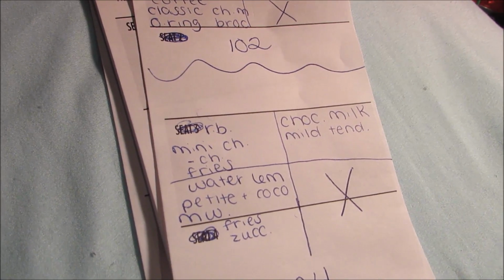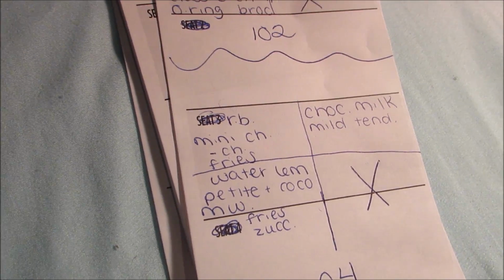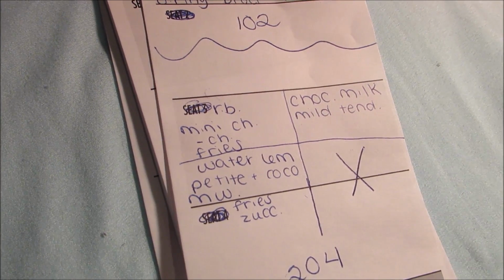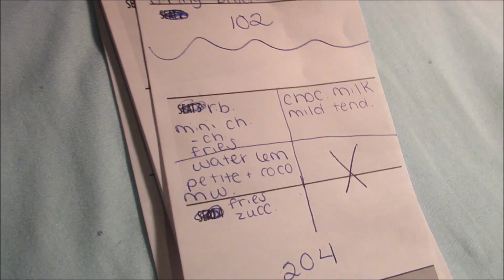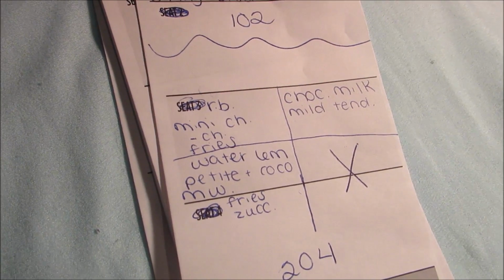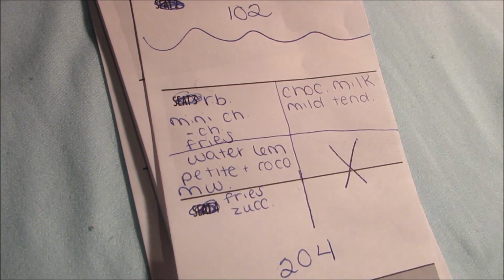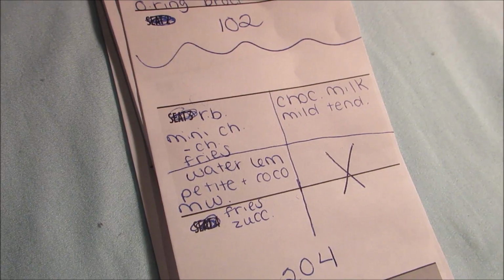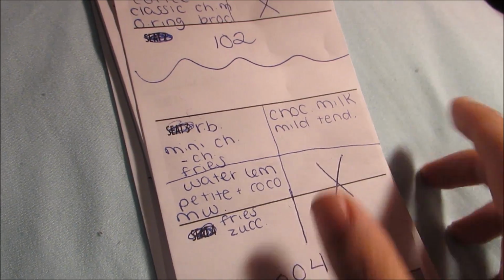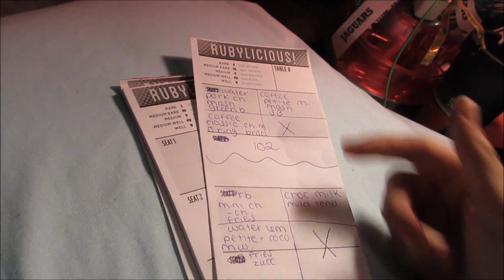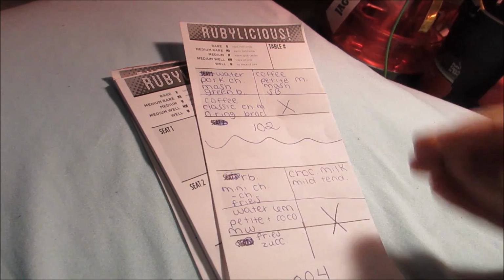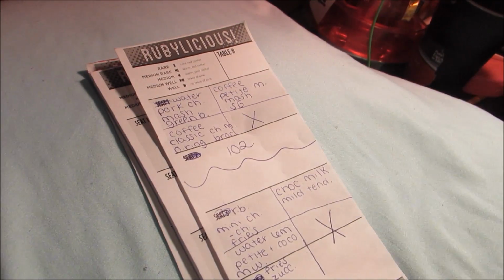This person wanted a petite sirloin and coconut crusted shrimp. I have no room for that, so I wrote petite and cocoa, just because that is obvious. So they wanted their steak cooked medium well, and they wanted fries and zucchini. So yeah, this is a lot more easy to divide up and see, and it just makes more sense to me.